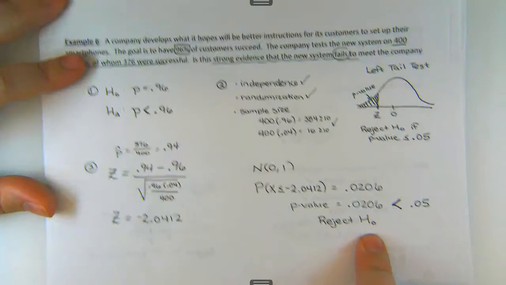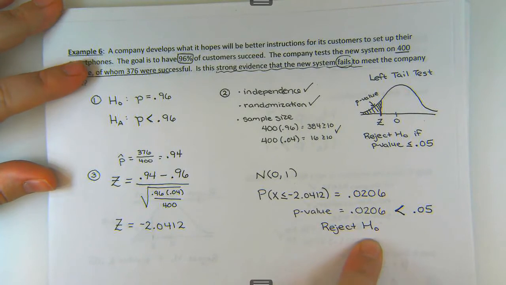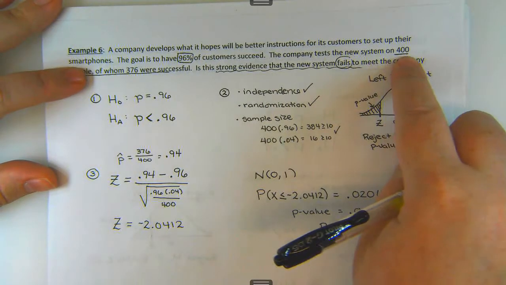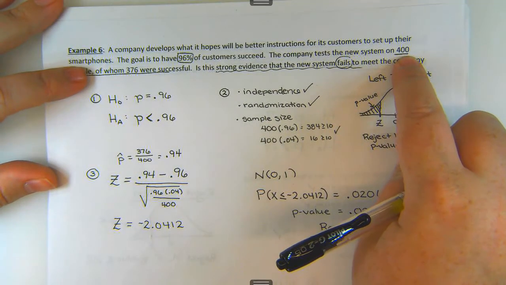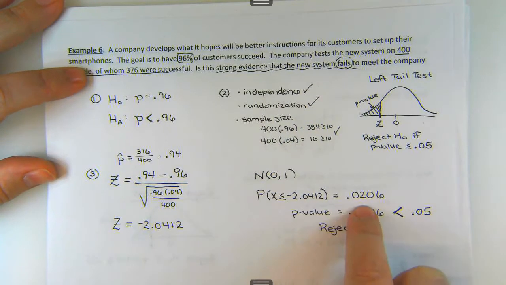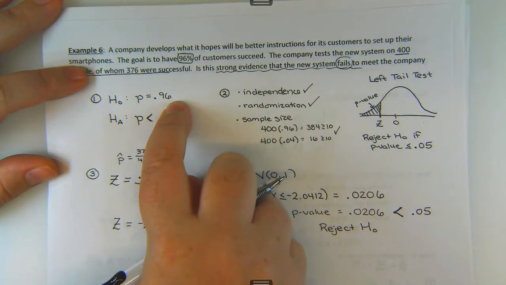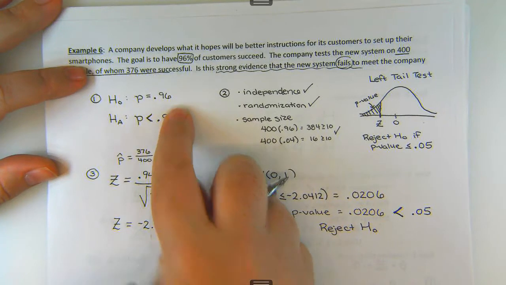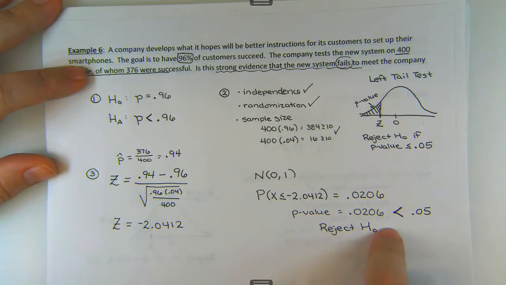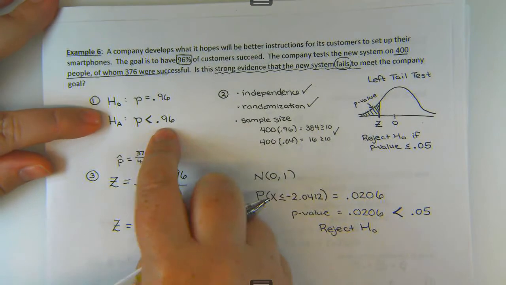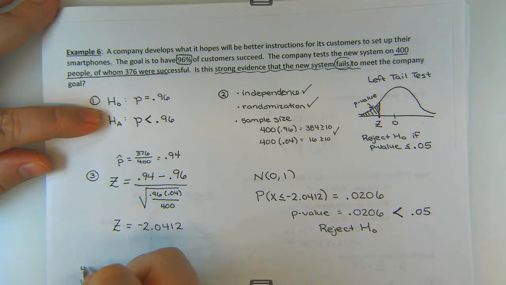So we have significant results in that this sample that we saw is pretty unlikely to occur. This sample had a 2.06% chance of occurring if 96% is our value for success. So with that, we've proved the alternative. We have evidence that that's actually true.